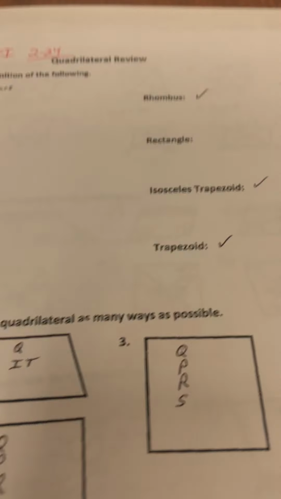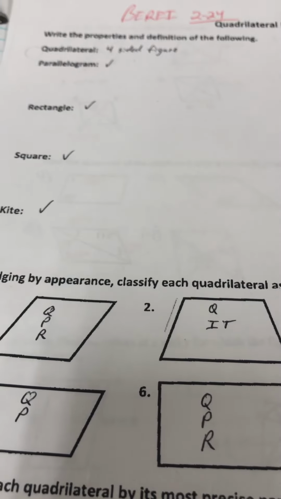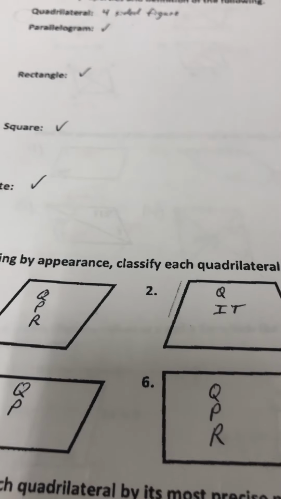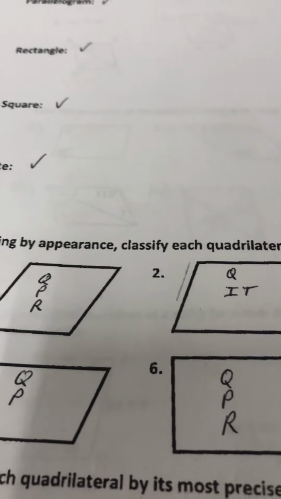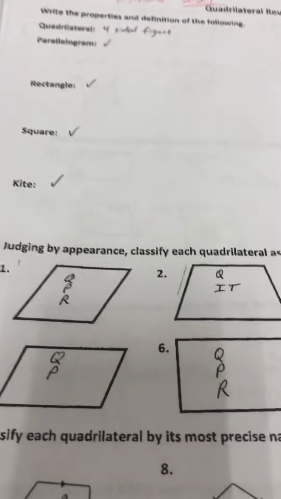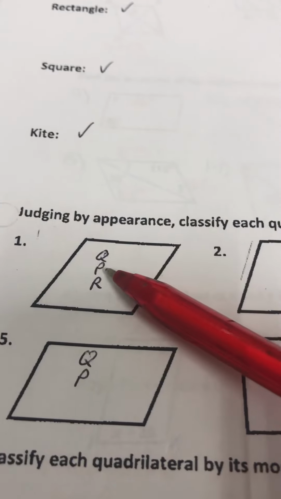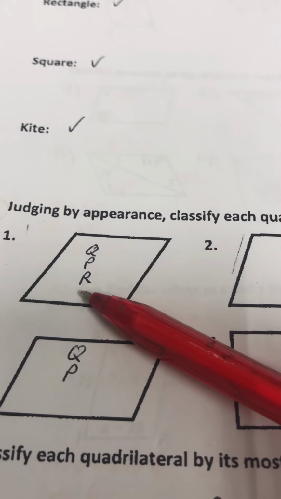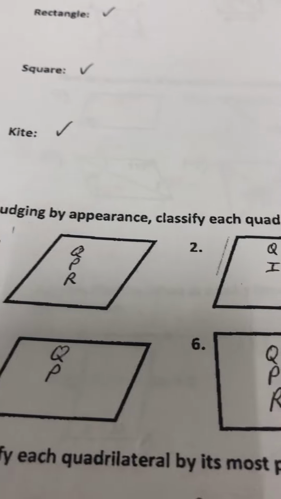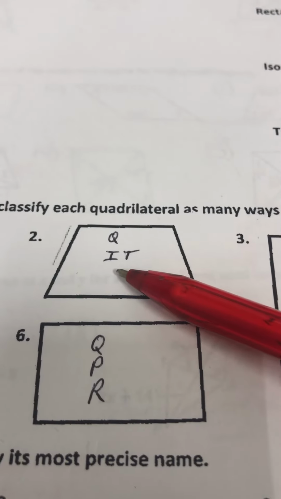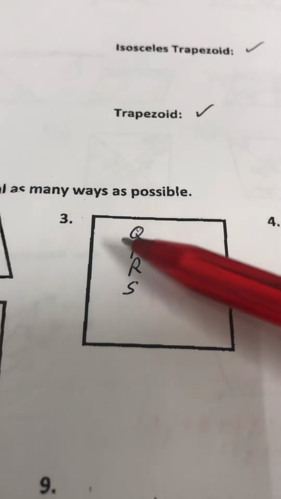Now, when we were naming these, judging these, I stuck with that 1 pair. And if they have more than 1 pair, I did not include it. So Mr. Barry might be telling you a little bit differently, but what I'm doing here is I'm just abbreviating Q for quadrilateral, P for parallelogram, and R for rhombus here for number 1. 2, I have quadrilateral and isosceles trapezoid.